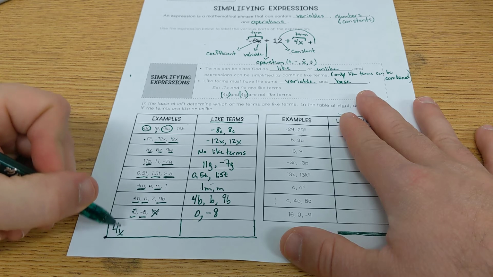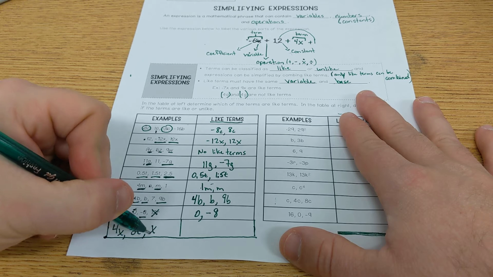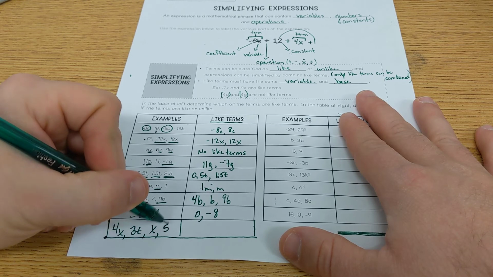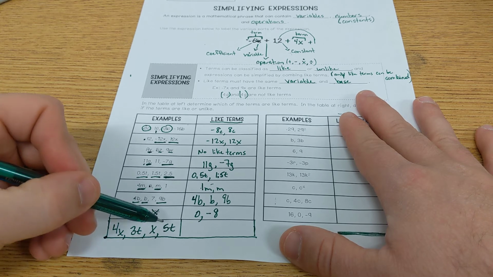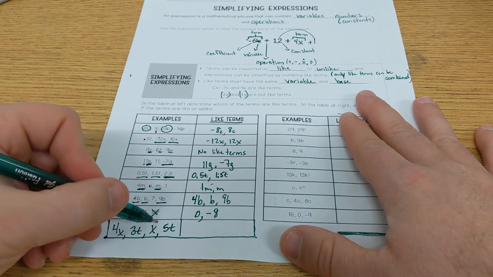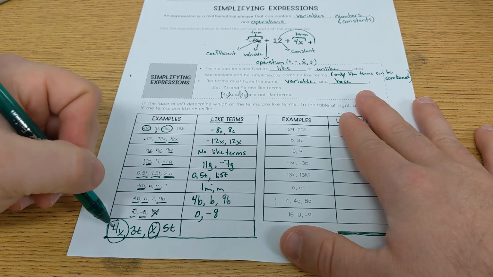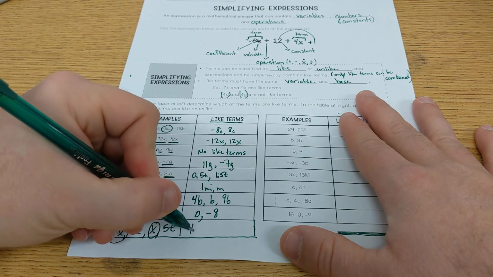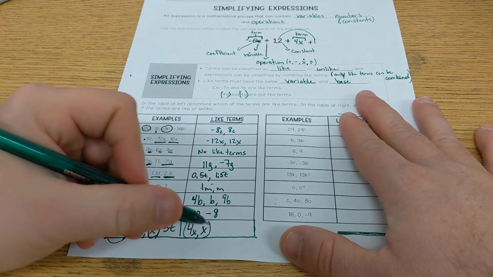So if we have 4x, 3t, x, and 5t. Well, x and 4x are like terms because they're the same variable, and we just bring our coefficient with it. All right, so there's one set.